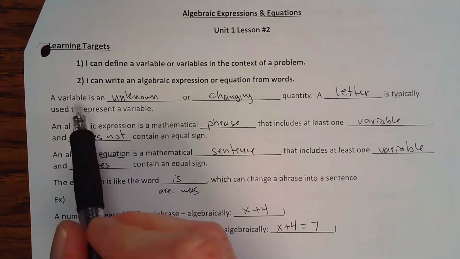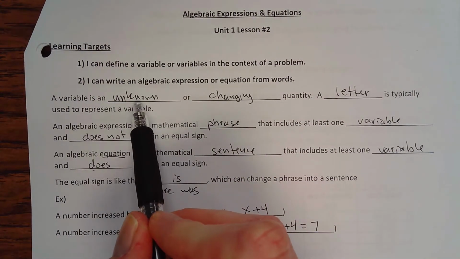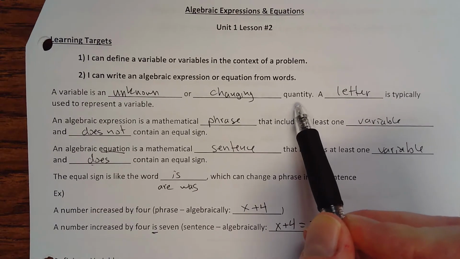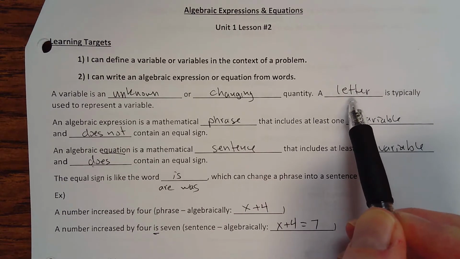First off, a variable is an unknown or a changing quantity. It varies. In some situations it could be 5, other situations it could be 7, could be 2.5, and so on. And since it can change, we just use a letter to represent that variable. Instead of trying to change the number constantly, we just put a letter in to represent it.